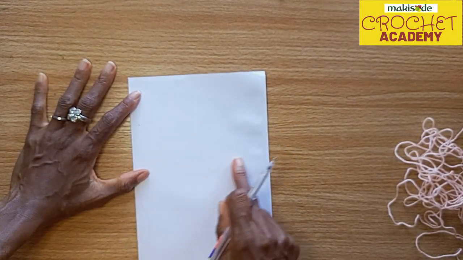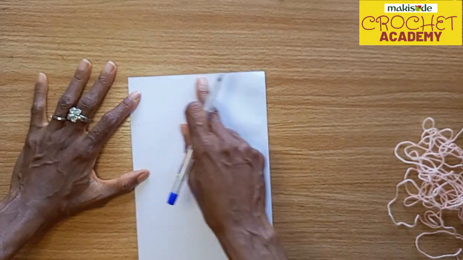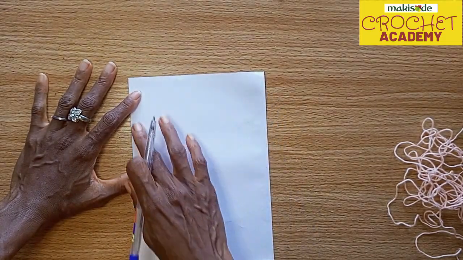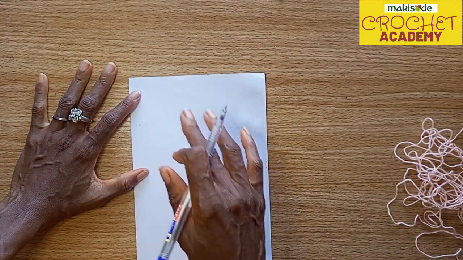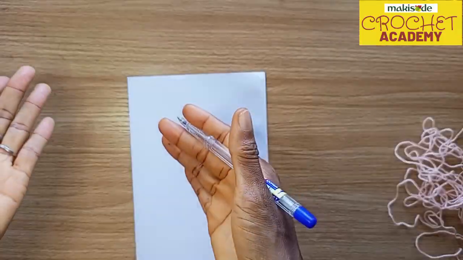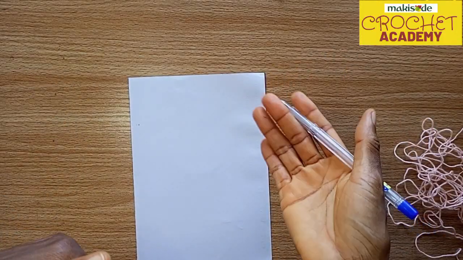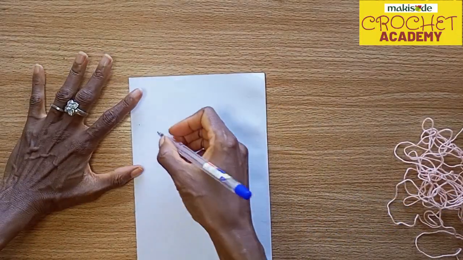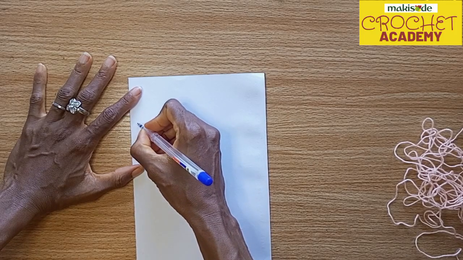But when you're now working it in the round, you need to know what the difference would be at all of those points. You're going to have the Houndstooth V and the double crochet post. So let's talk about that.